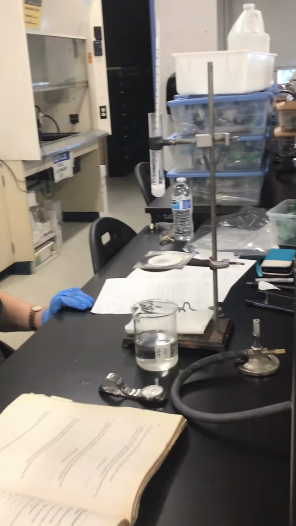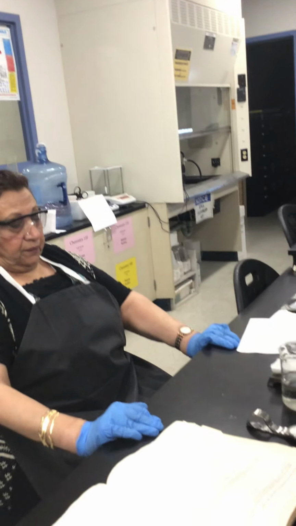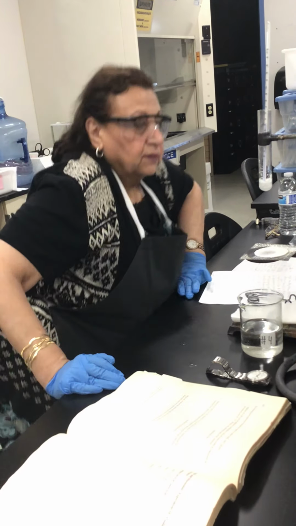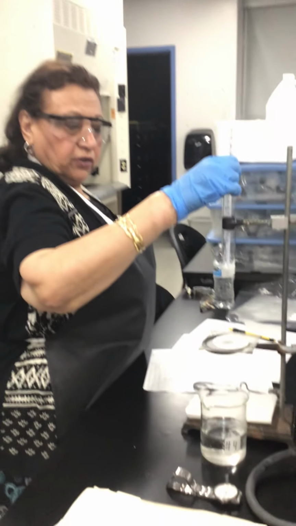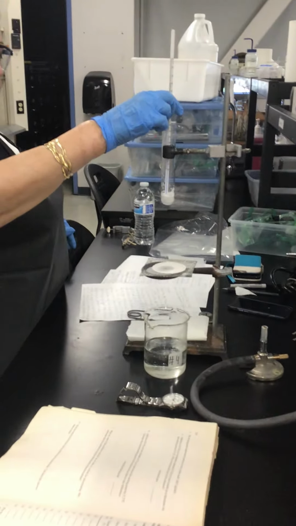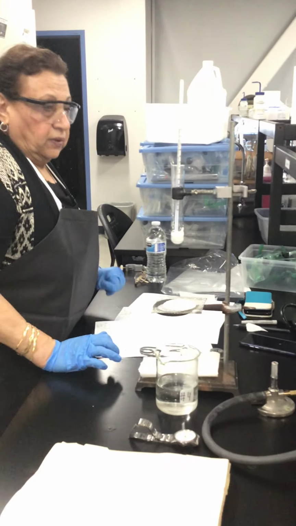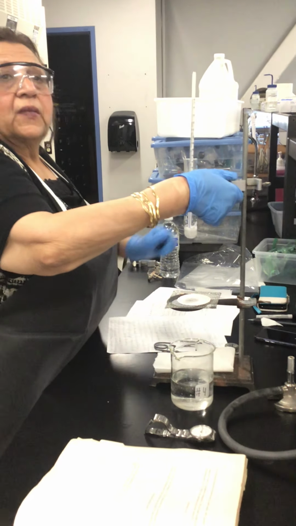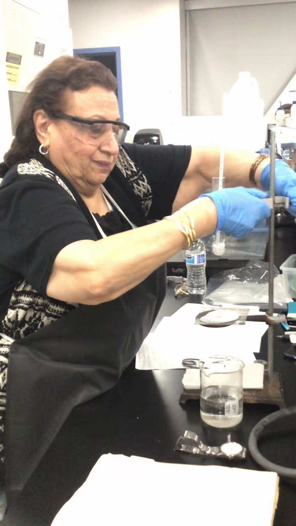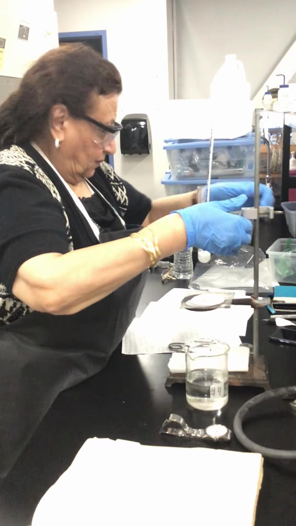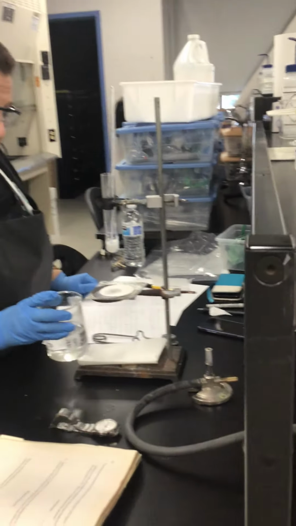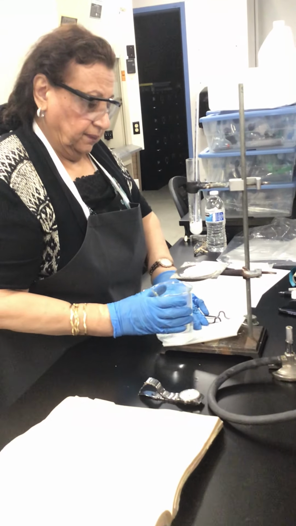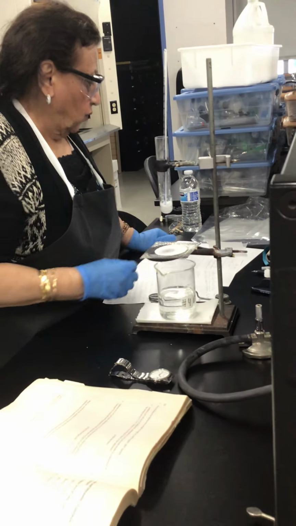Okay. It's kind of solidified on the side here. All right. Lauric acid and heat. You don't need some of that. We put this back, and we'll put the benzoic acid now.